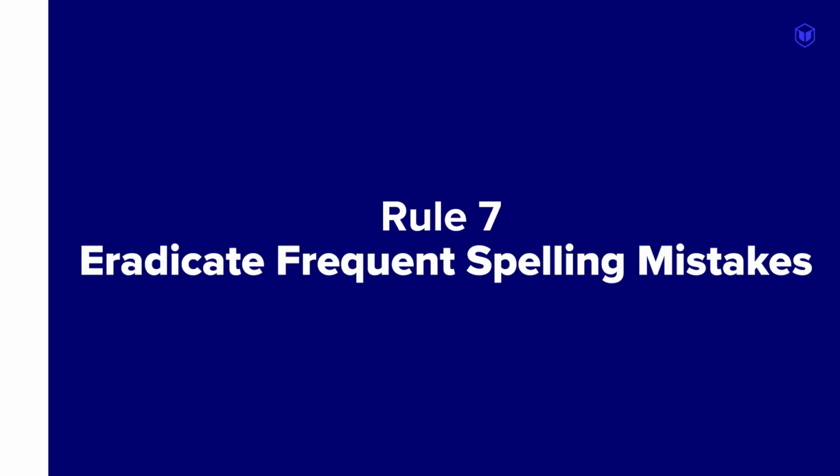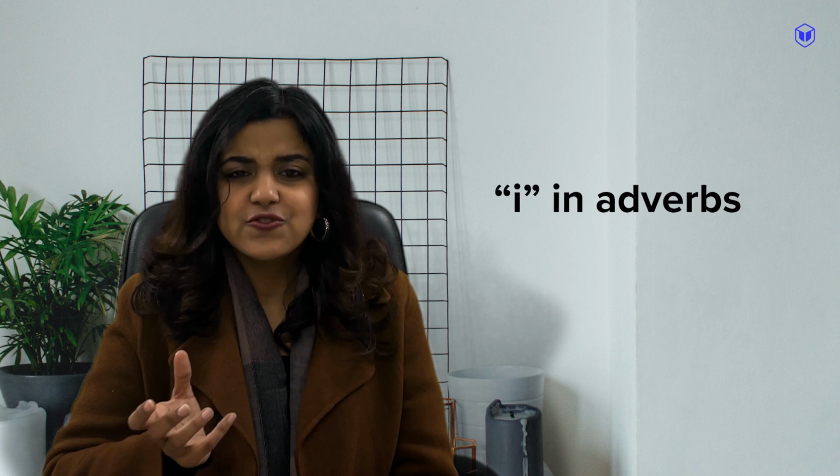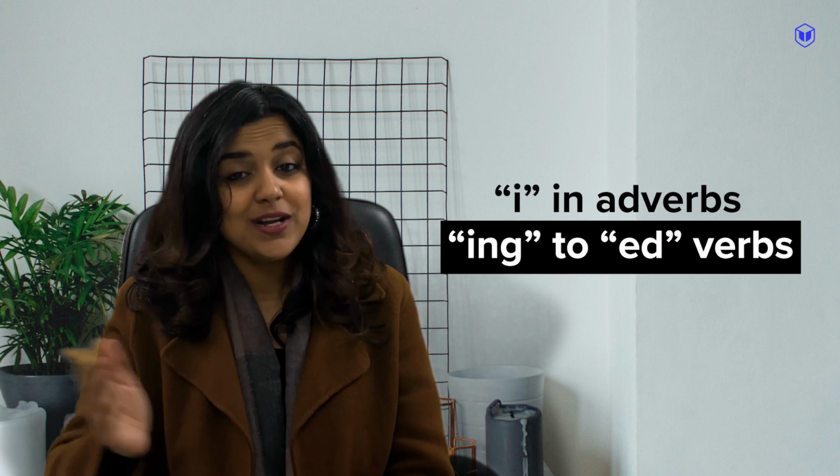The next one is rule number 7, eradicate frequent spelling mistakes. Most students make frequent spelling errors. For example, writing an extra I in adverbs or adding ing to ed verbs. To eradicate such errors, you must practice as much as possible and pace up solving previous year's question papers.